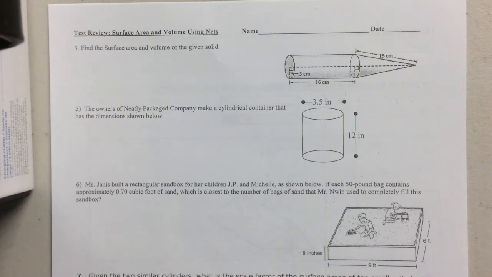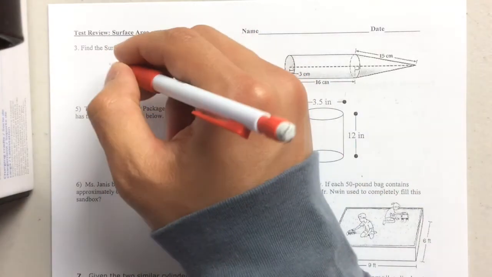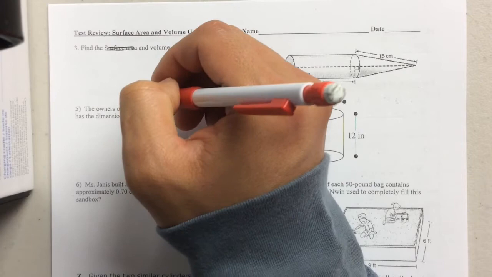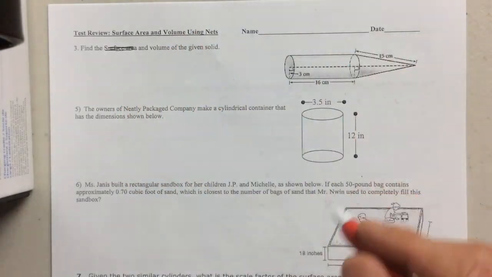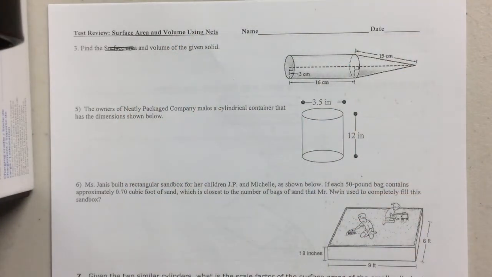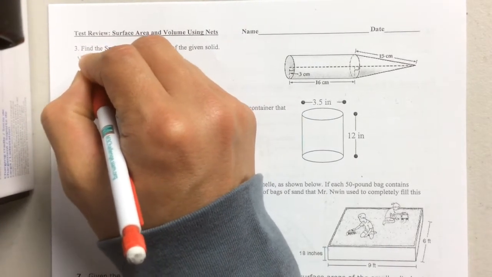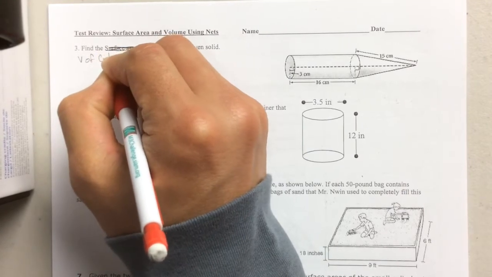Alright, here's the review. For the first one, we're only going to find the volume. So go ahead and cross out surface area. We're not going to do that. Here's a composite shape. It has a cylinder attached to a cone. And we're trying to find the total volume of this composite shape. So the first thing we're going to do is find the volume of the cylinder.